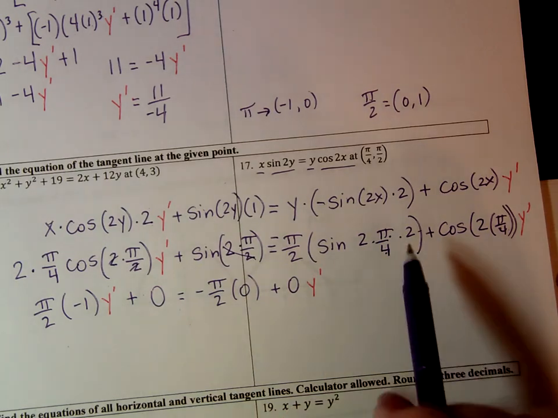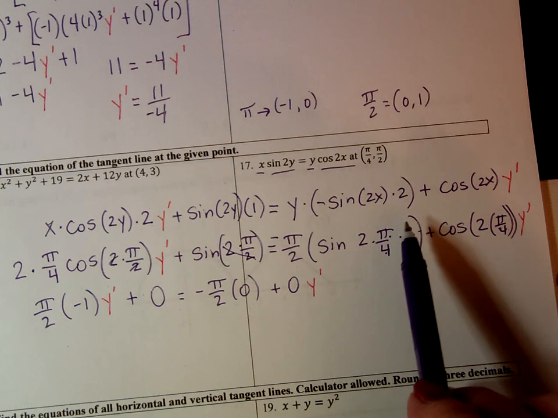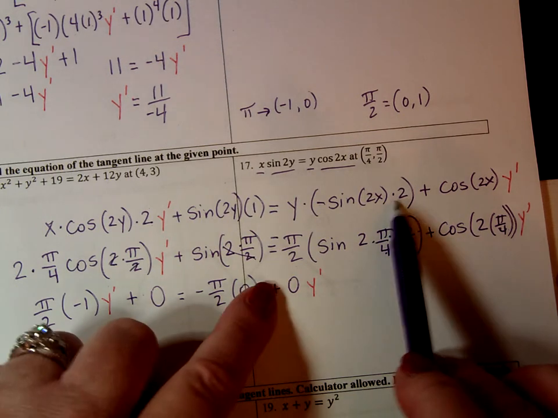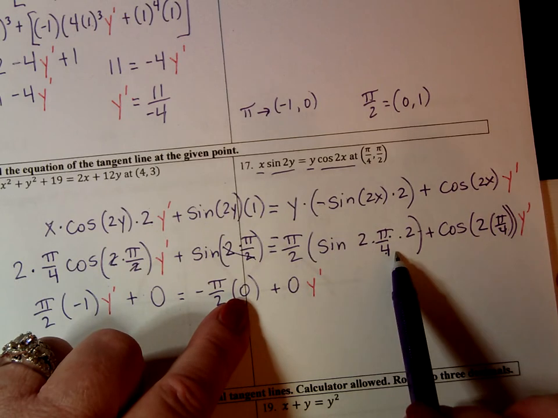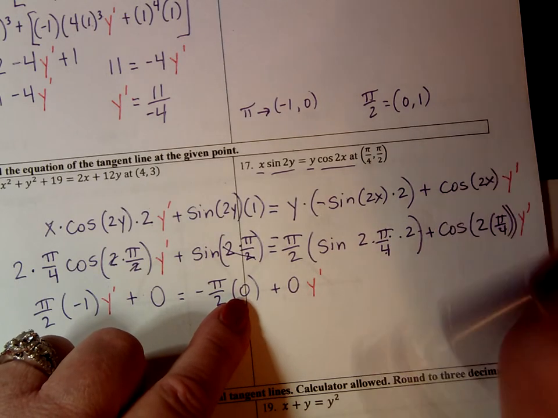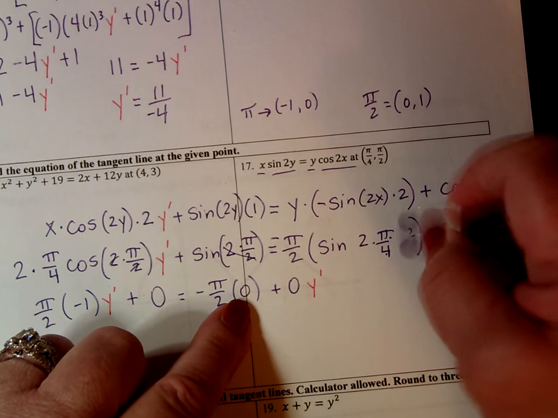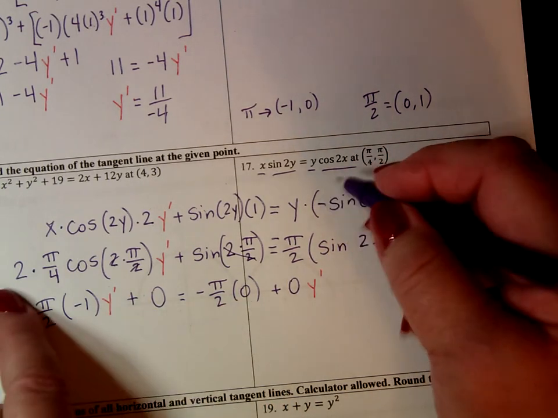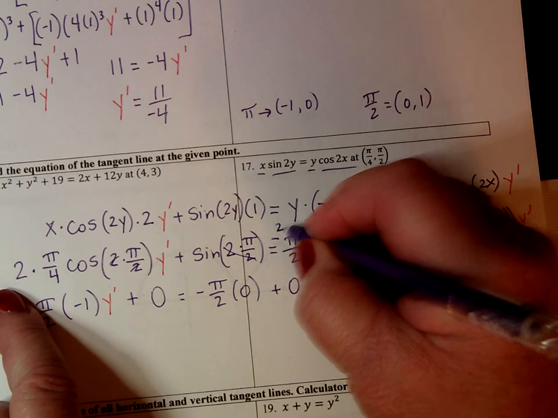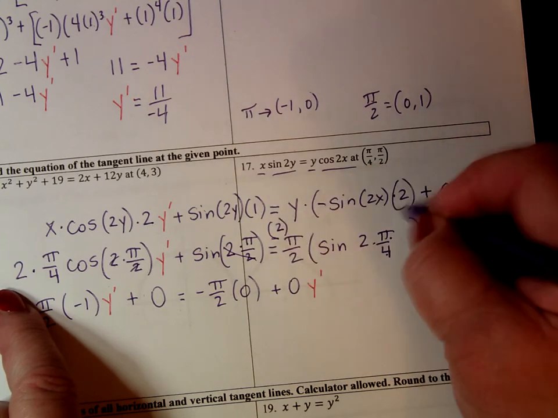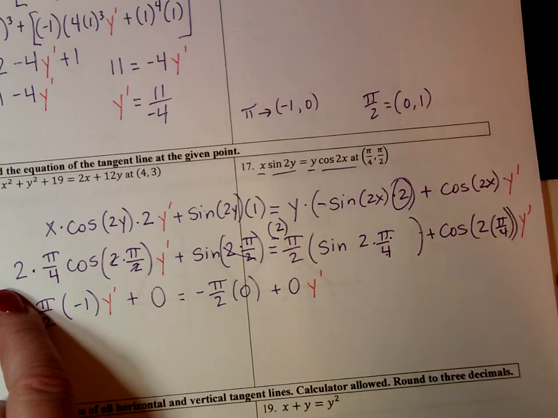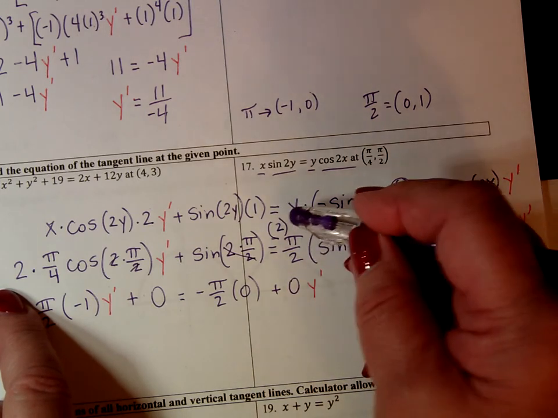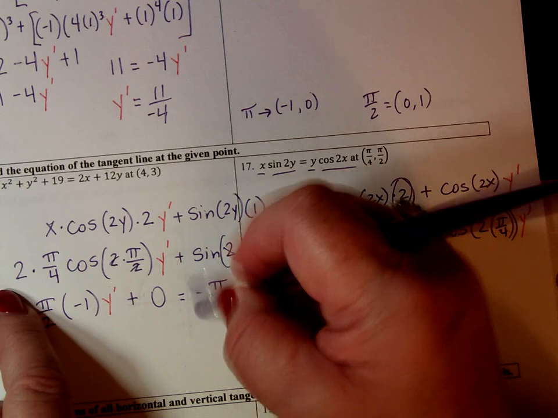I think it's here. Here's my issue. Let's try this. This one, I took this 2 and multiplied it as if it were part of the angle. Let me change this and put it out here, out in front like we did with this guy. So times 2. That's this 2 that I'm talking about in the midst. So if I multiply that by 2, that's going to make this a negative pi, not a pi over 2.